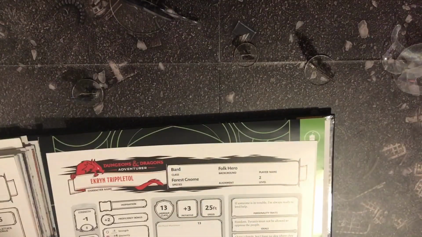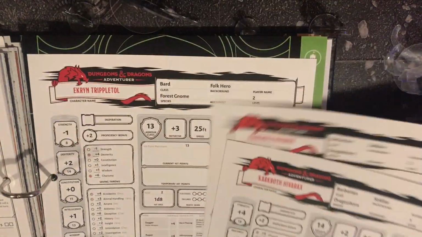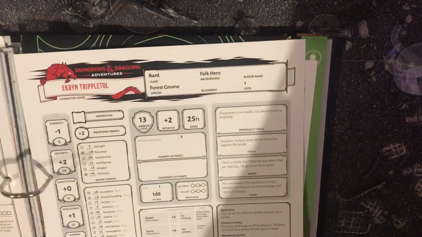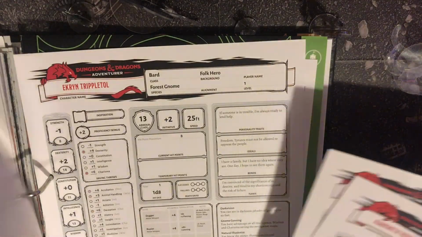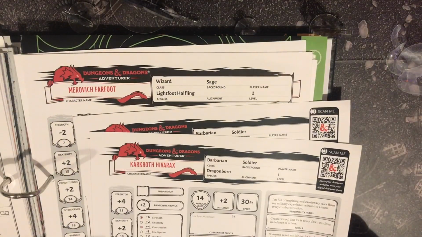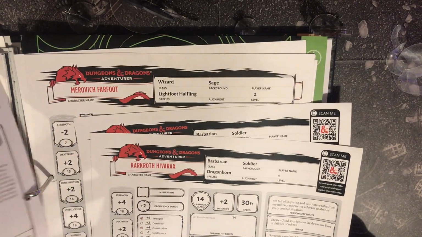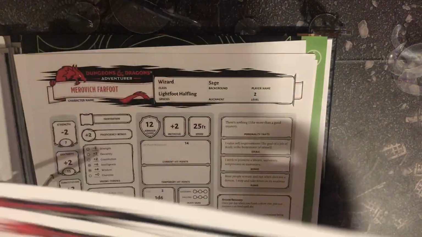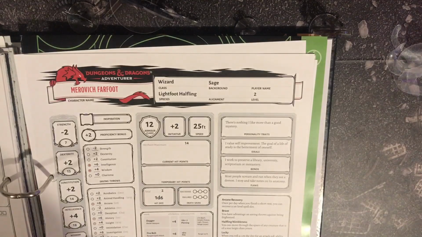I'll tell you something I've noticed on this sheet that I haven't noticed on the others, actually. We've got these character sheets that we've had previously, and we have a QR code on the barbarian.